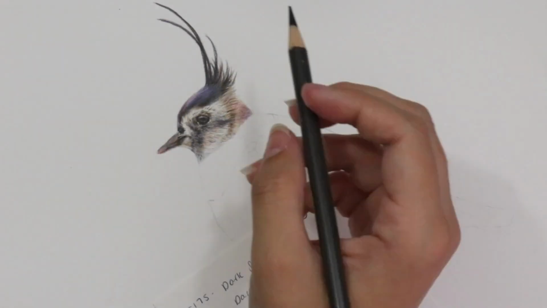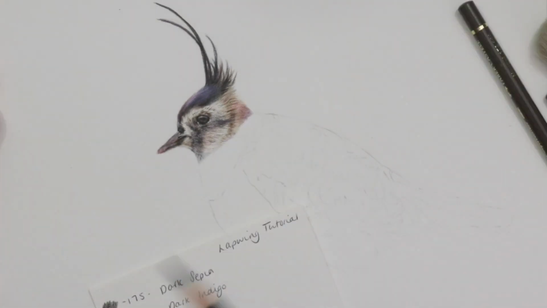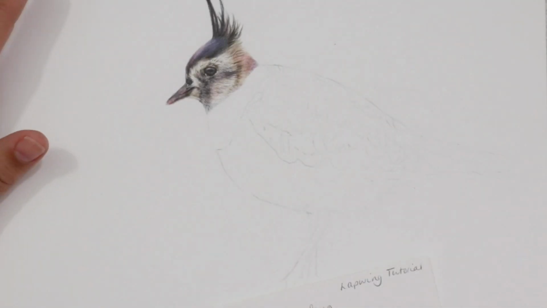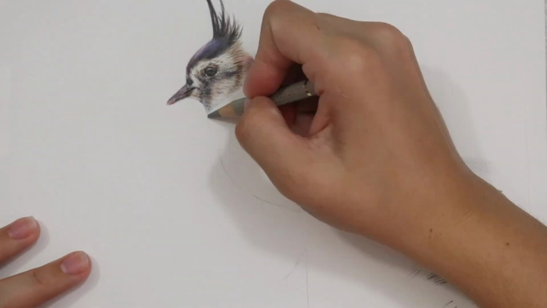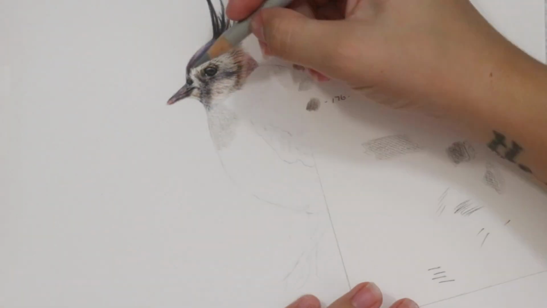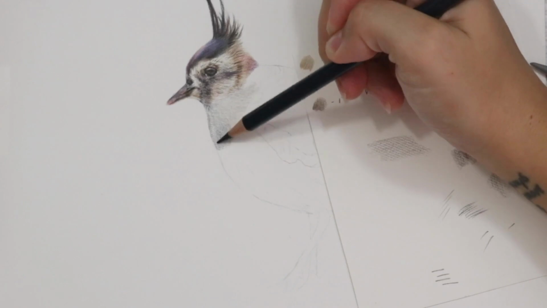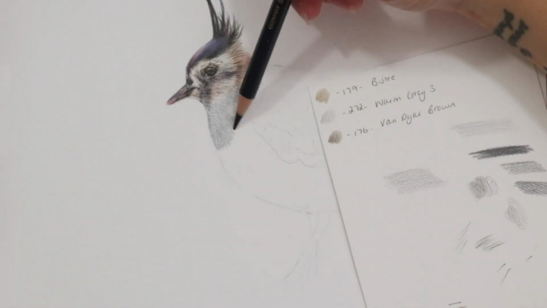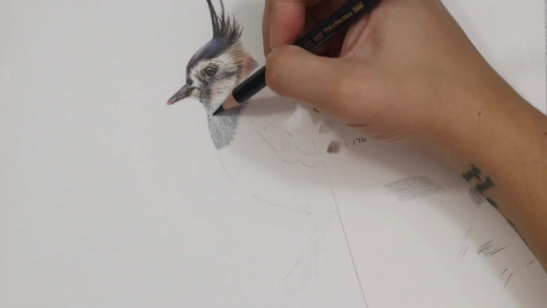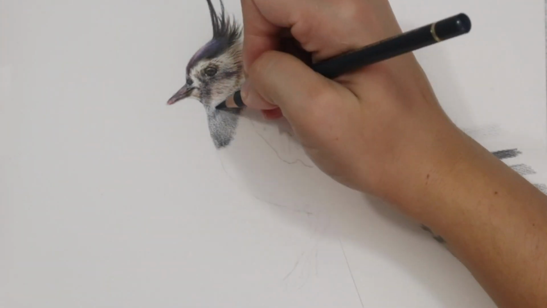So once I've added in those blues and purples over the top of the warm grey, I've then gone in with some dark indigo, walnut brown and dark sepia, and just added in the darker areas on the feathers there, and left those areas of purple and blue a lot lighter, blended out with a little bit of a white pencil to make it really nice and smooth and slick as well.